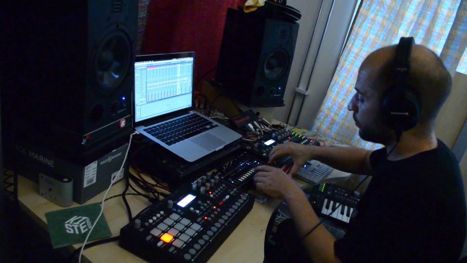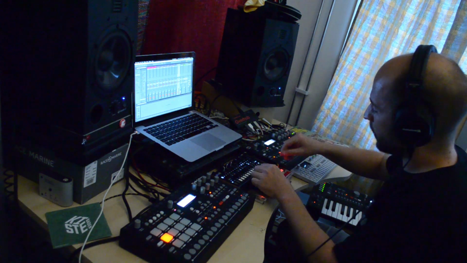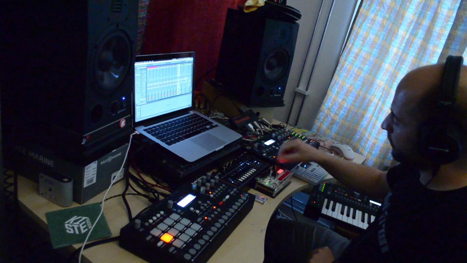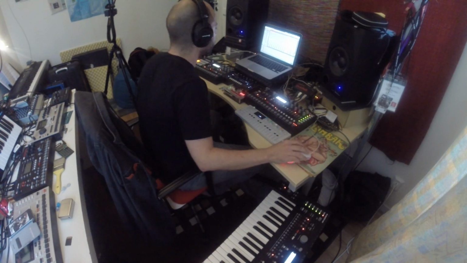the Bastel Instruments Micro Granny going into the right input. Let's turn it on. I am very fond of this little Micro Granny by Bastel Instruments. It's a very nice unit.